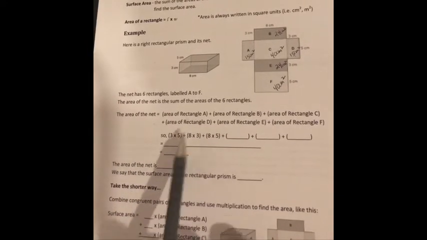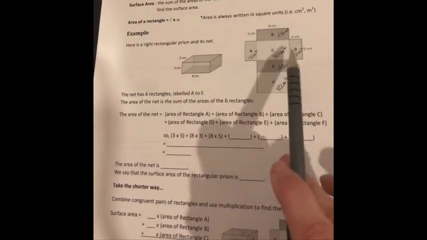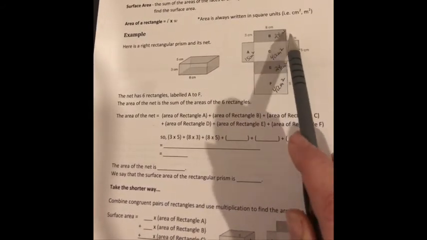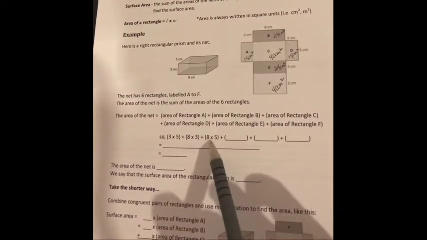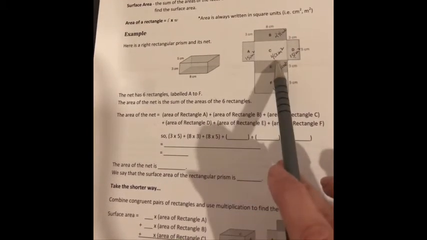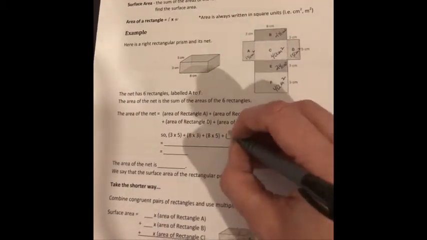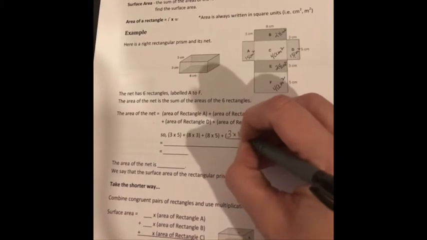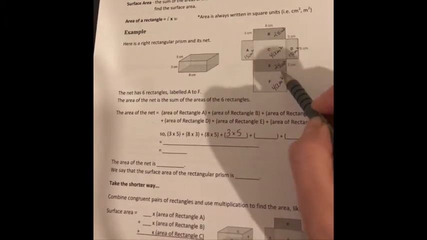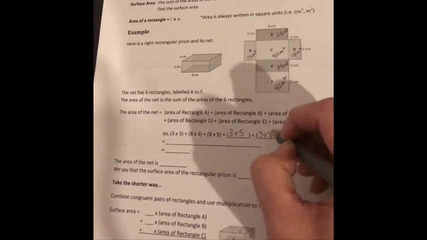So one way of doing this is doing the area of the net. The area of rectangle A was 3 by 5, rectangle B was 8 by 3, rectangle C was 8 by 5. And now it asks for rectangle D, which would also be the same as A, 3 by 5. And then E would be 3 by 8.